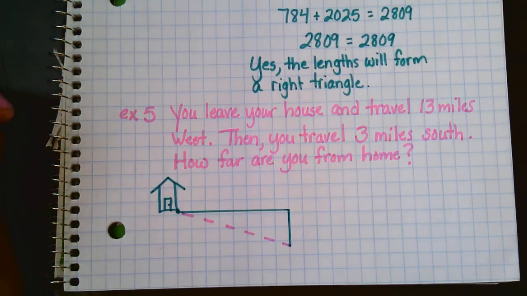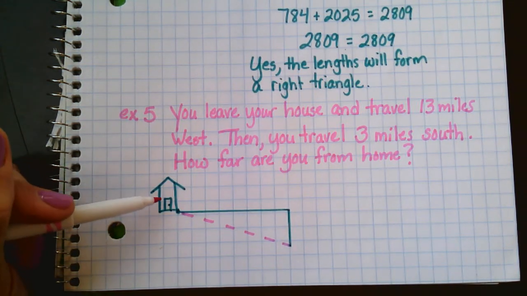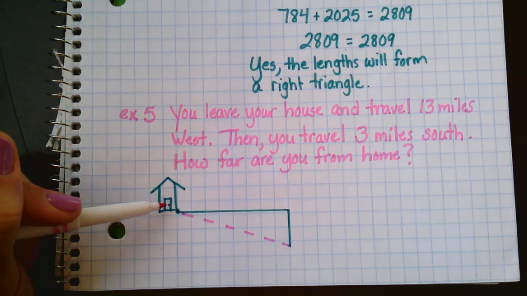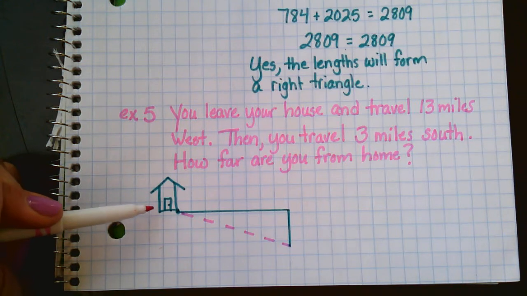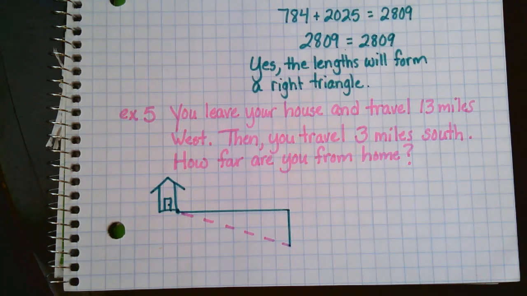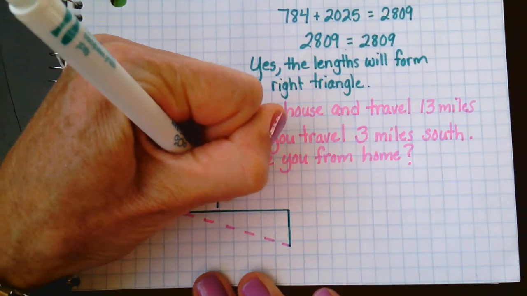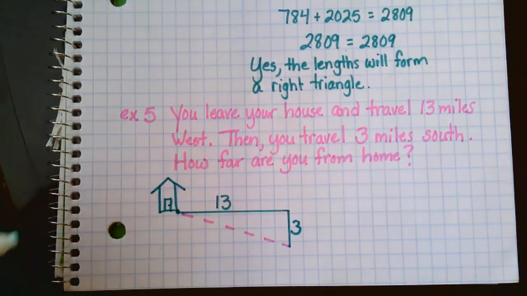With many word problems, I think it's easiest to draw a picture of our situation. So here's our home, and we've all been spending a lot of time in our homes lately. So one of the things that I do so I don't get stir crazy is go for walks. So in this problem, we're going for a particularly long walk. We are going to go out our door, and we are traveling 13 miles west. Then we change directions and we go 3 miles south. And the question is, how far are we from home?